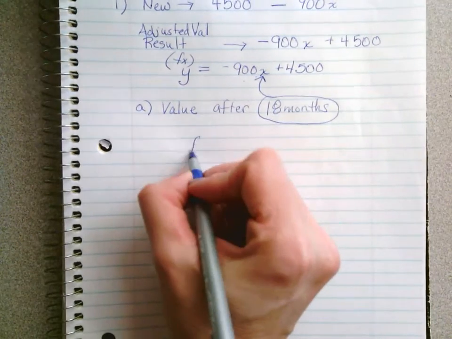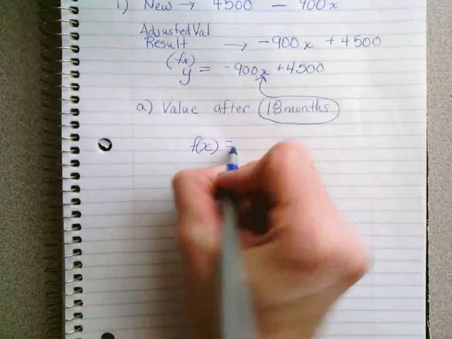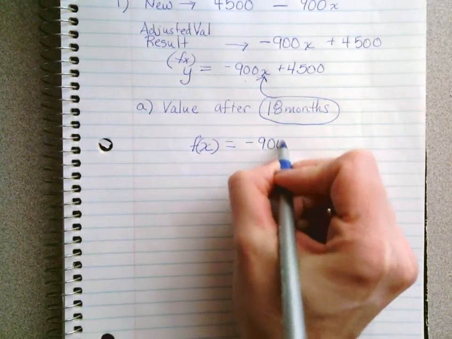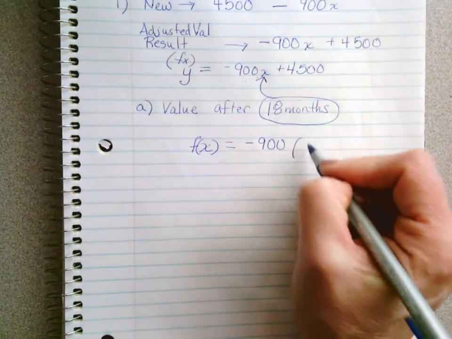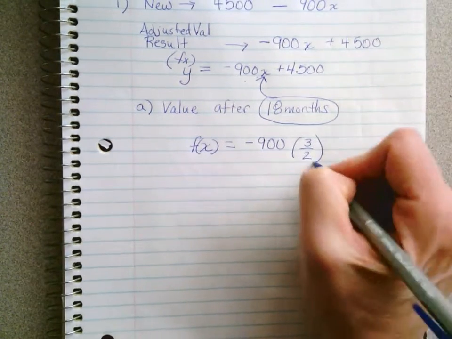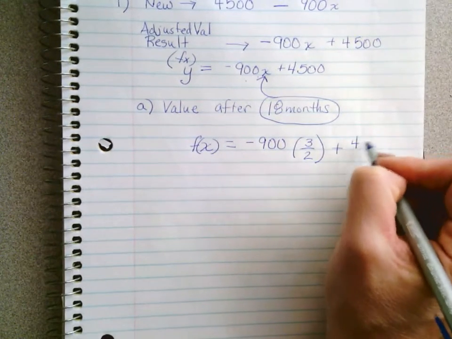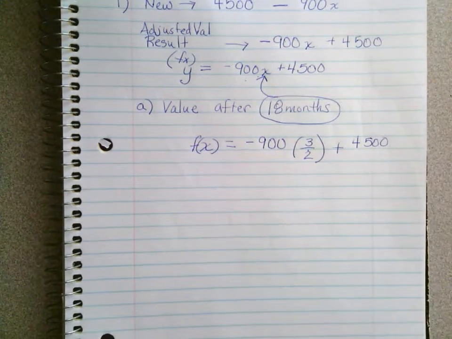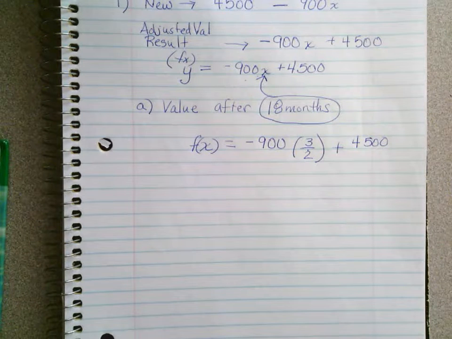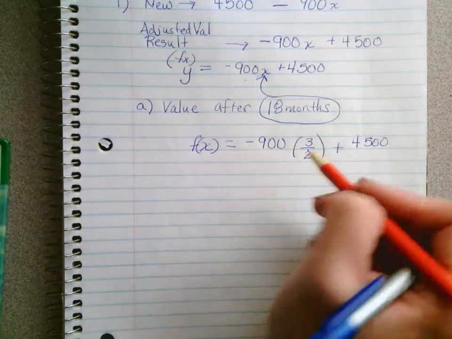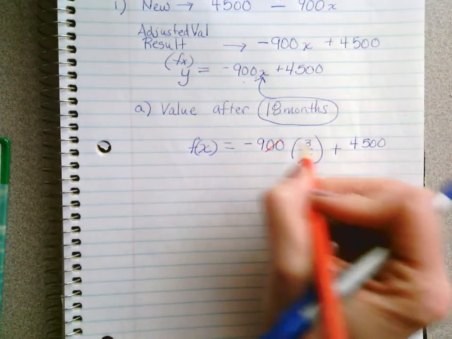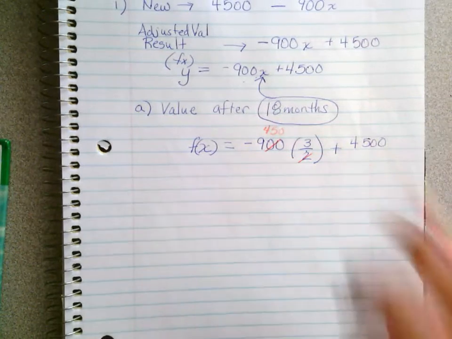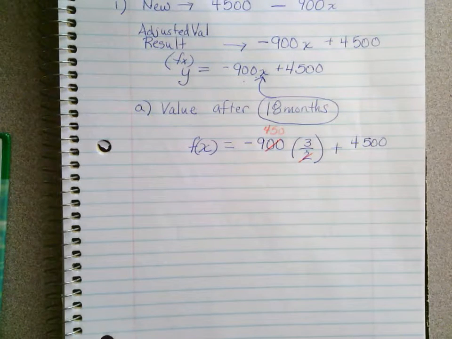That means the new value is negative 900, and I am going to use 3 halves because that'll reduce our 900 quite nicely, added to 4,500. Why? Because that is equivalent to 18 months, 1.5 years. Cutting it in half gives me 450. What's 450 times 3? Anybody get that far yet? 1350, I think.